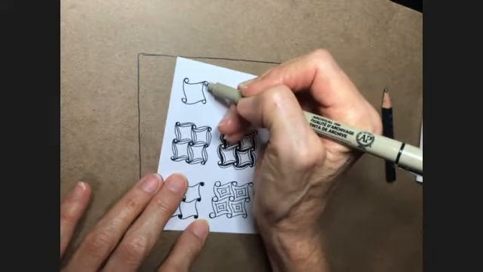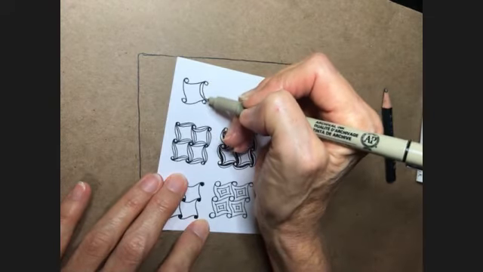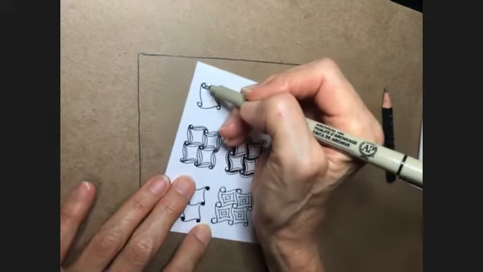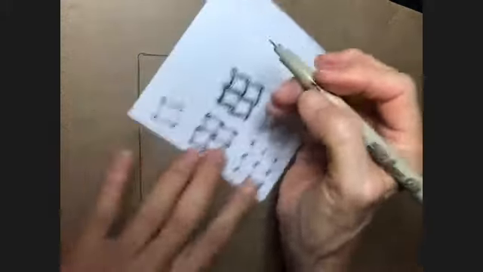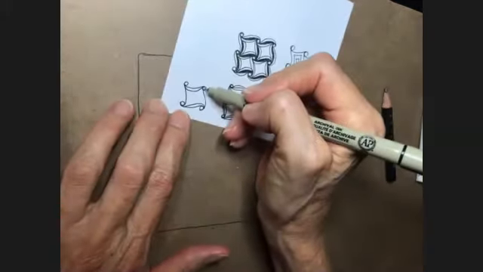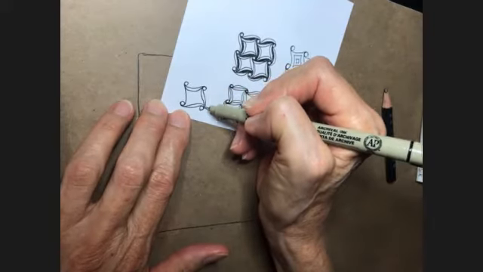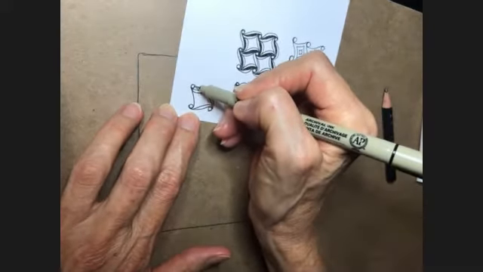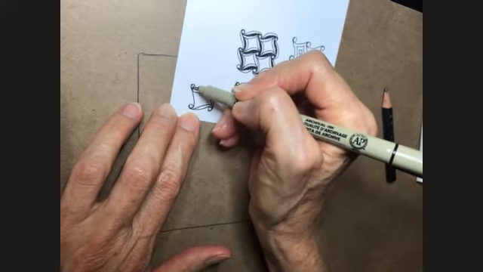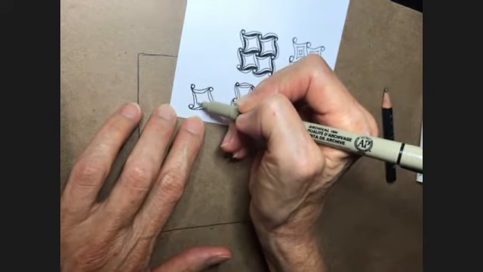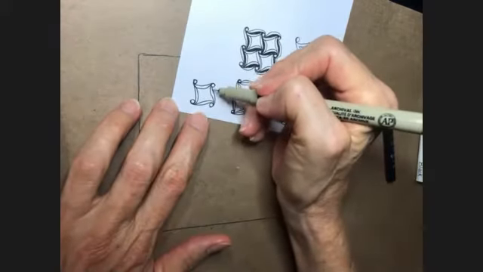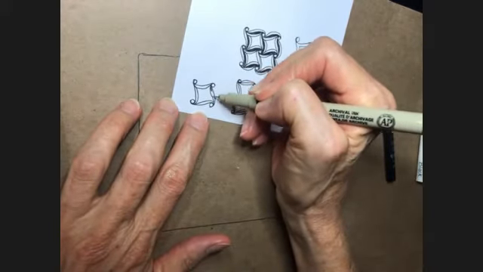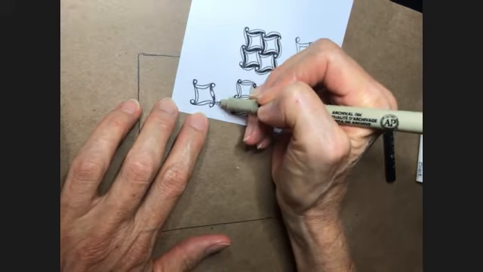Okay, so now I'm just going to add one aura inside. Let's do this inside. And then I'm going to just add some little hatching.